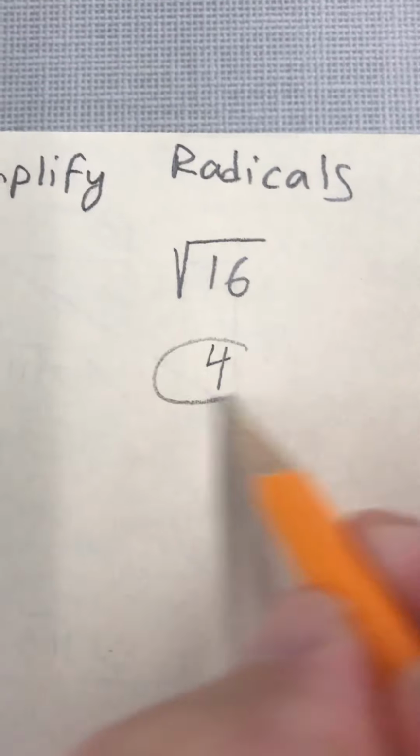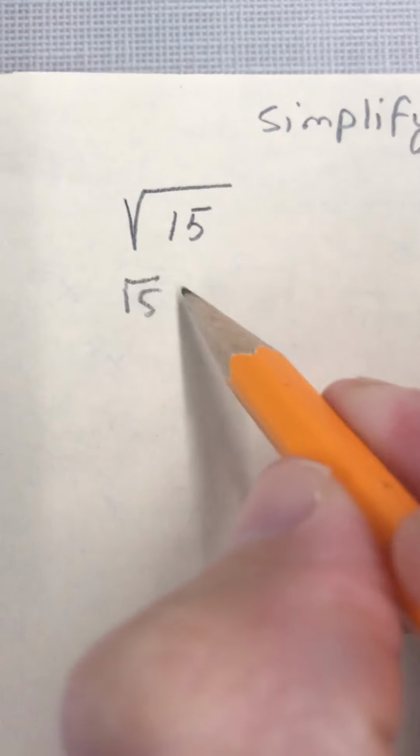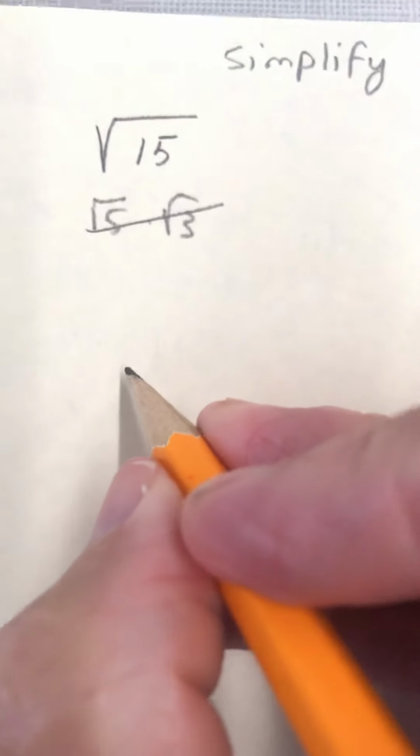Here, it was perfect. Now here, you might be wanting to break it down into radical 5 times radical 3, but none of these are perfect squares. None of them are on the list. So that's why you don't need to break it down. It's good. So let's come up with another one that can't be broken down.